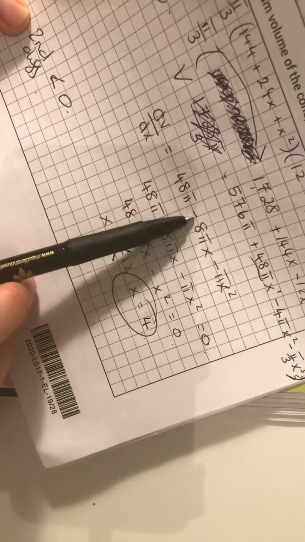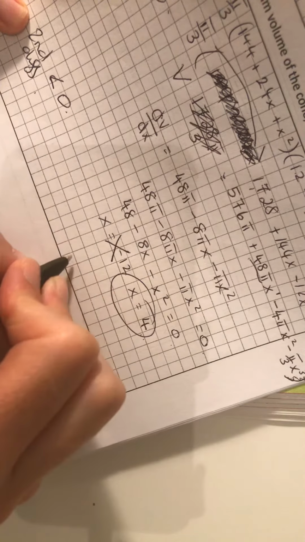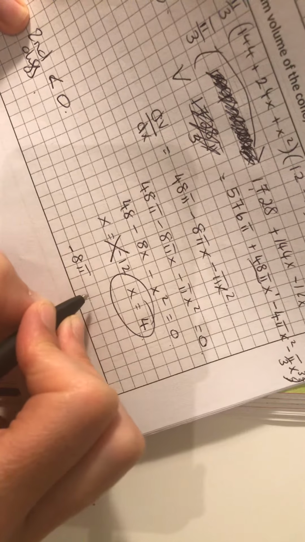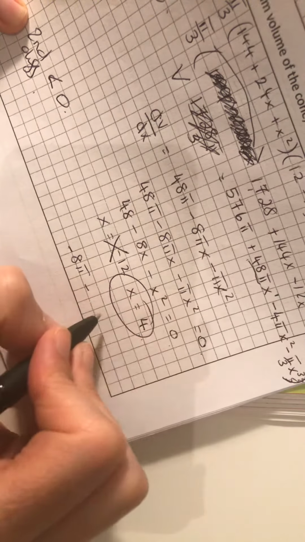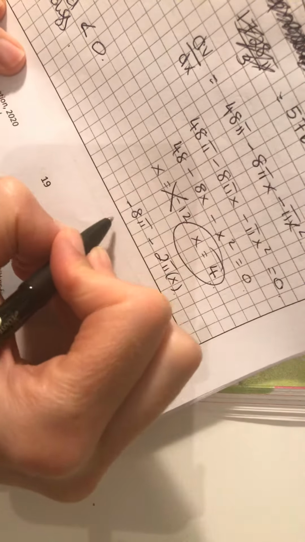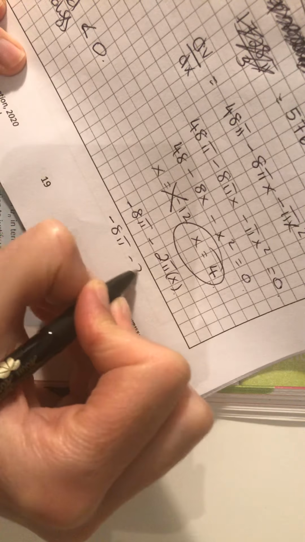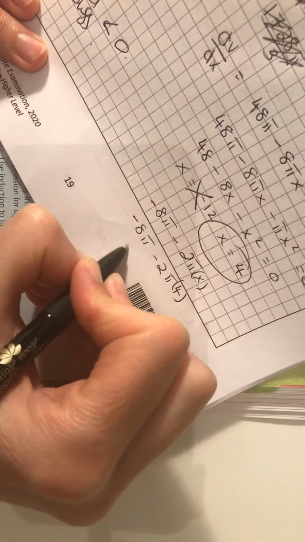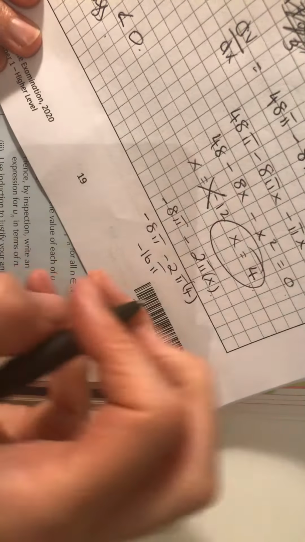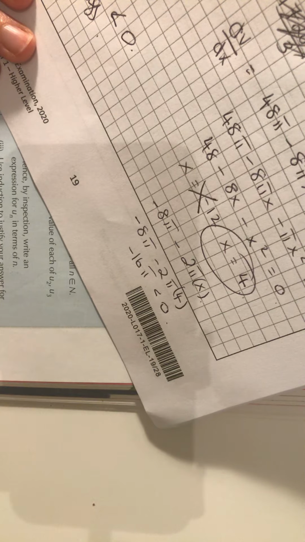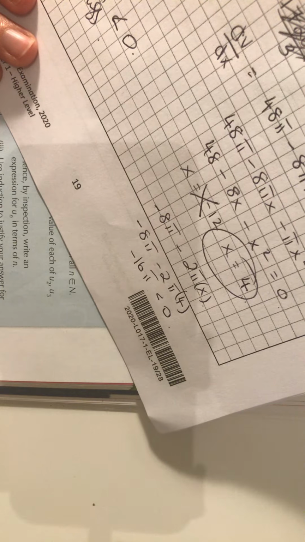So that's a number, turns to 0, bring the power in front, subtract 1 from the original power: minus 8 pi, minus 2 pi x. Minus 8 pi minus 2 times pi times 4. That's minus 16 pi. That is definitely less than 0. Therefore, I have a maximum turning point, which is what I wanted.